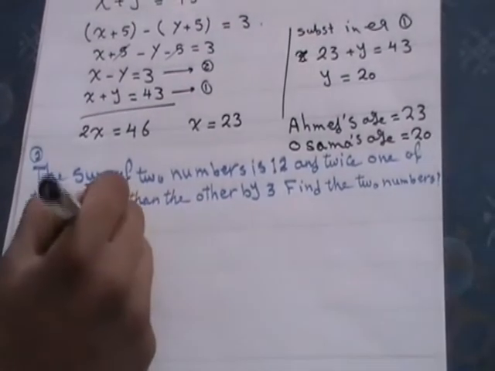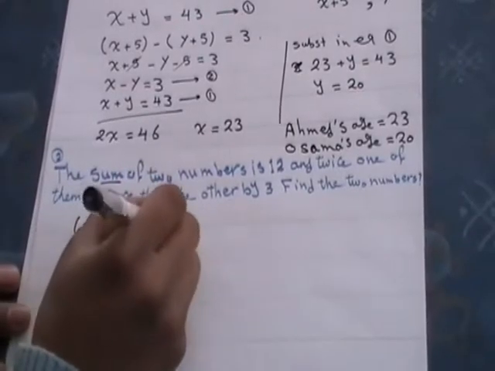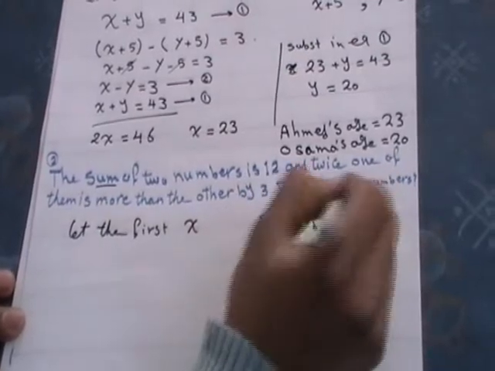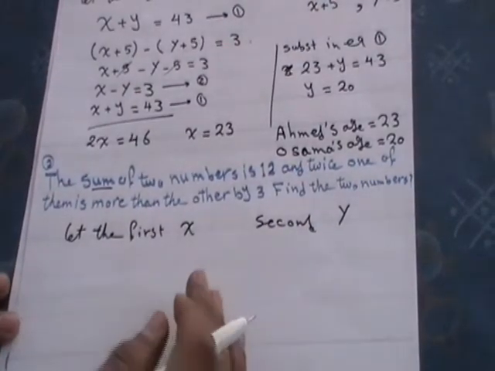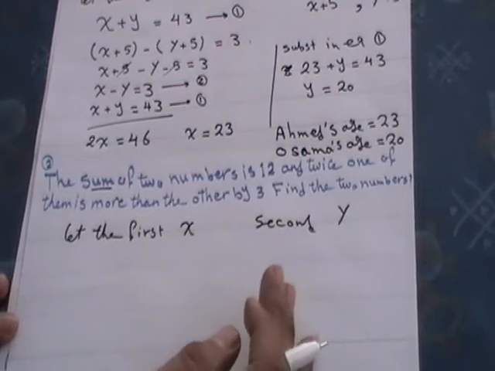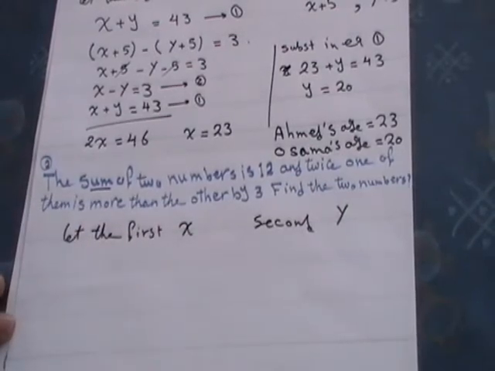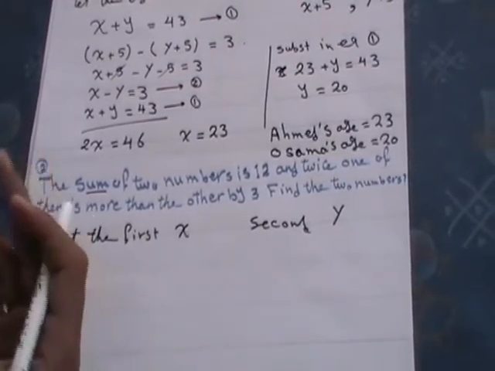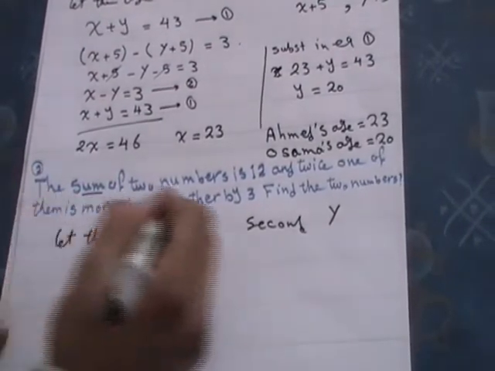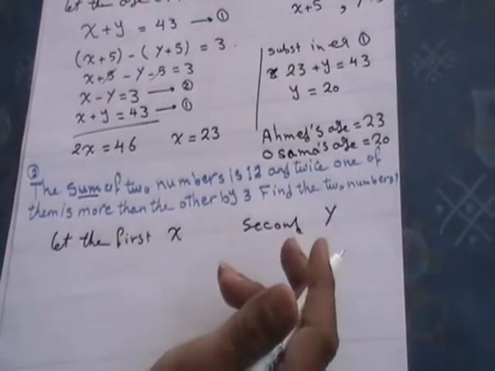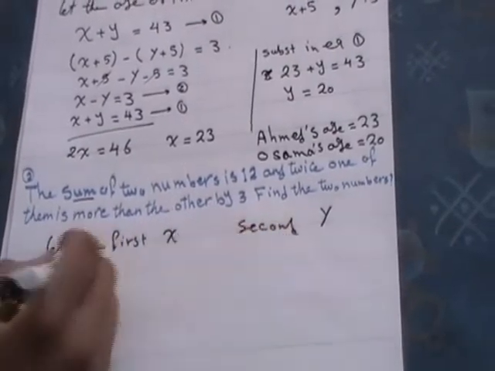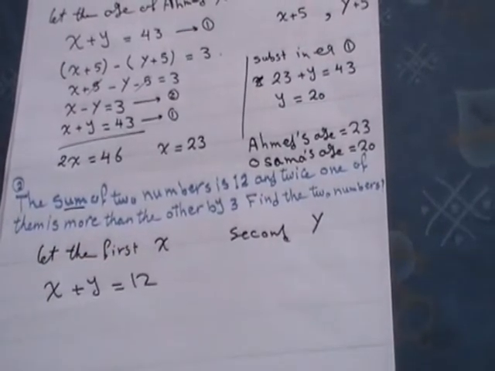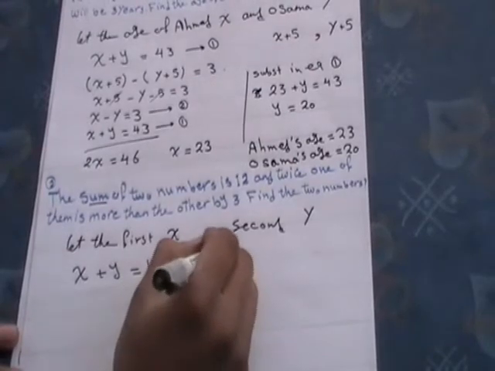Let the two numbers be x and y. It's a translation only. Let the first be x, the second be y. I know that you have a problem with word problems. All of you have a problem with word problems, but try to write what you understood from the exercise. I supposed that the two numbers are x and y. The sum of them is 12, so translate: x plus y is 12. Change English into math. This is the first equation.